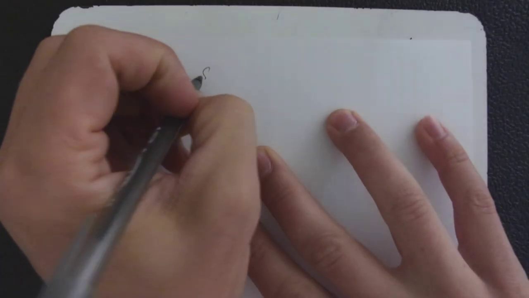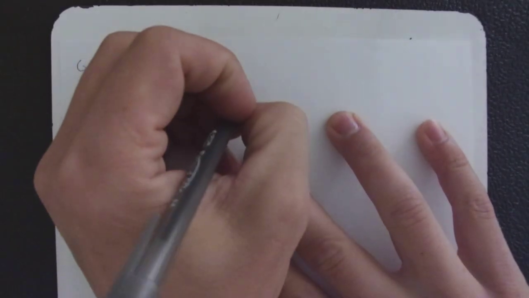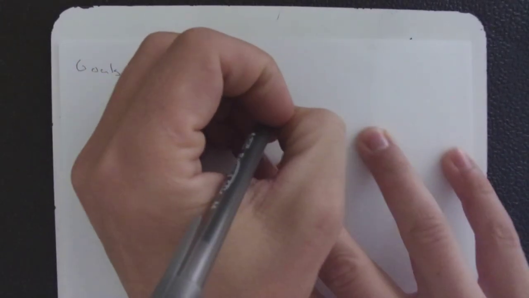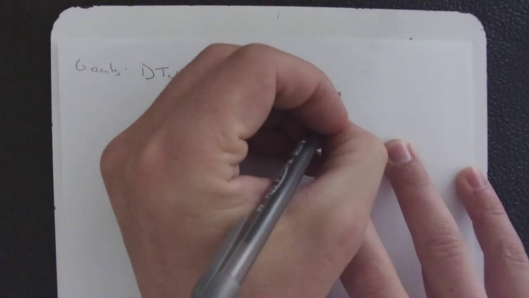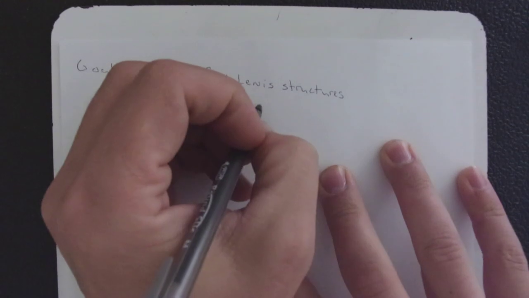Today we are gonna go ahead and start learning a couple of different things. We've got two goals that we want to work on. So our goals, first of all, we want to be able to take our full Lewis structures and we want to do two things.